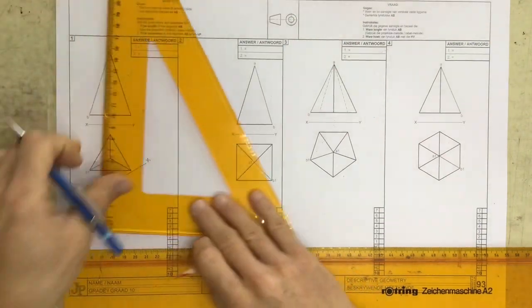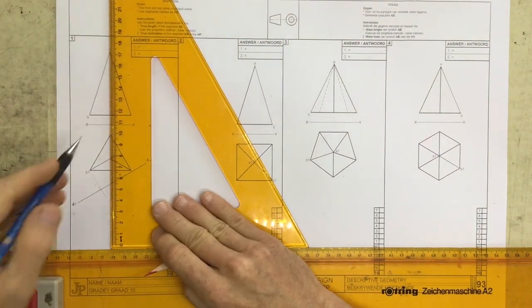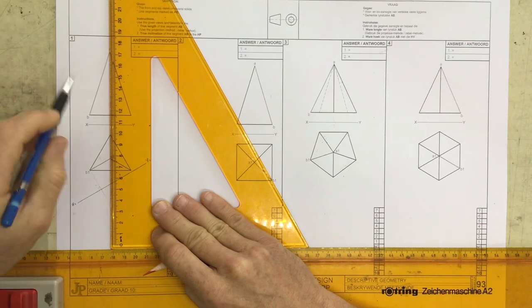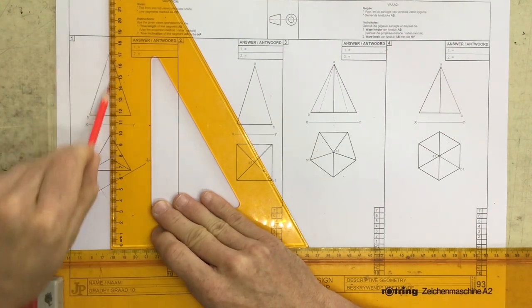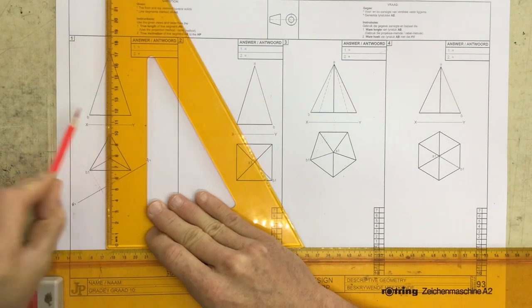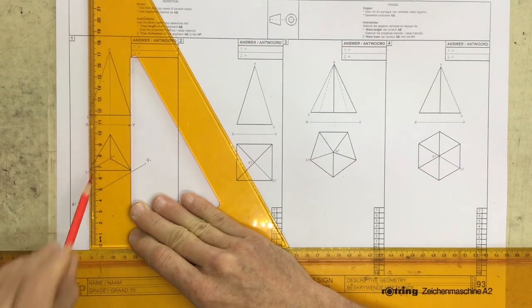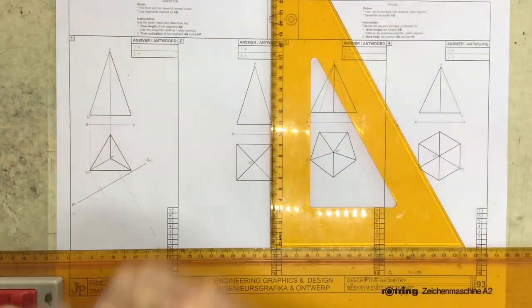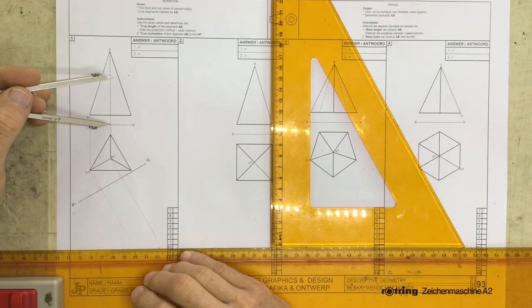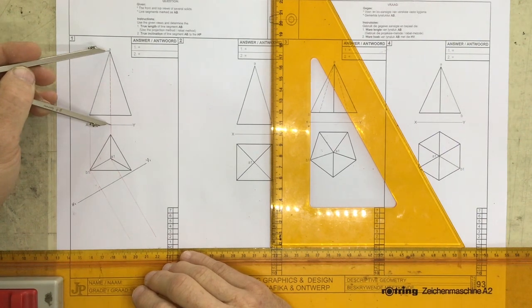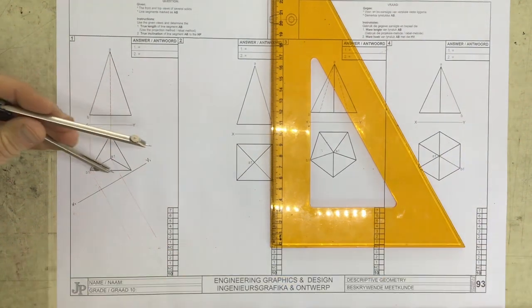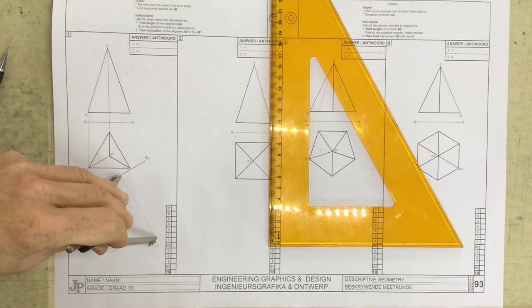To get the lengths that I need to transfer, I'm just going to draw some construction lines down from A over there and from B over there. I'm going to measure this distance from A up to there, take that measurement, come down to the new XY axis, plant it down over here.